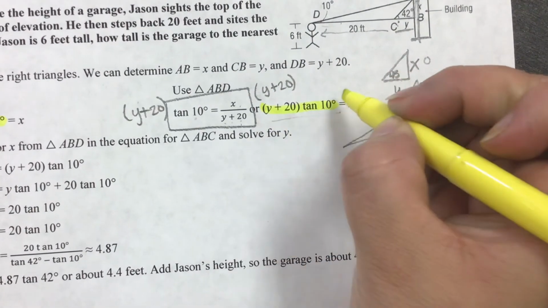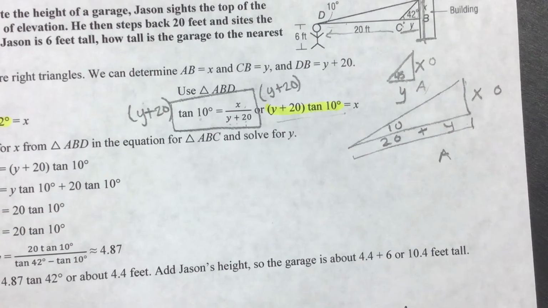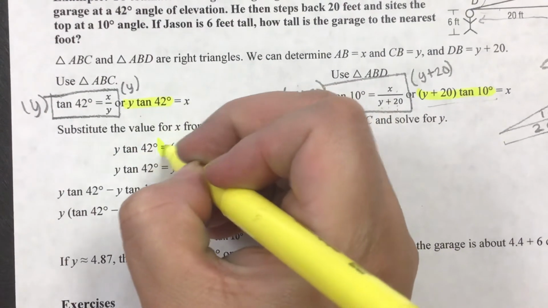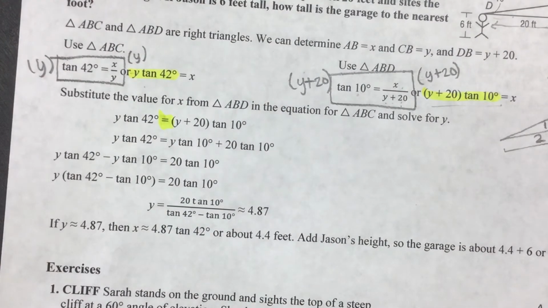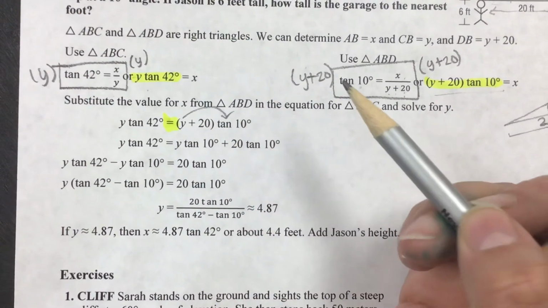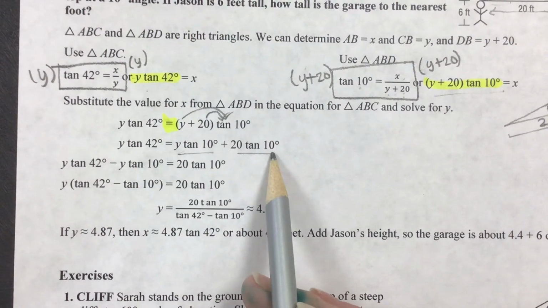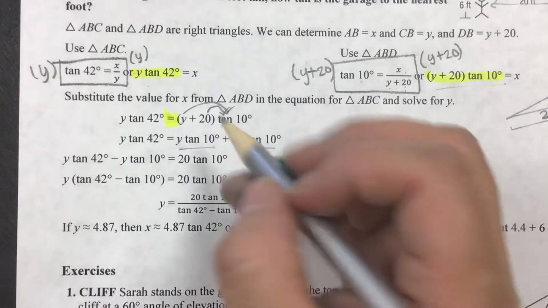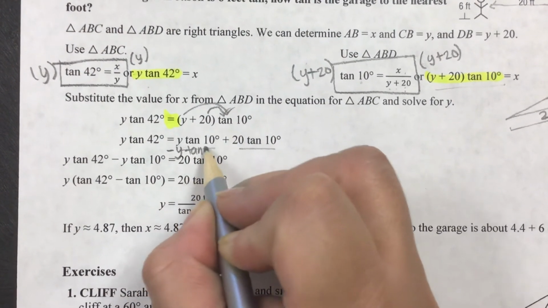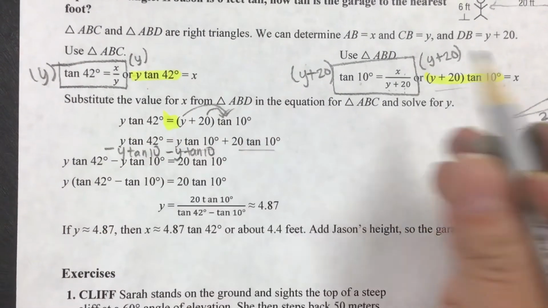So why did we solve for x on both of them? Well, now we can use substitution and set them equal to each other. From here, you're doing the distributive property of y times the tangent of 10 and 20 times the tangent of 10 to get you these two. From here, we're going to subtract the y tangent of 10 to both sides.